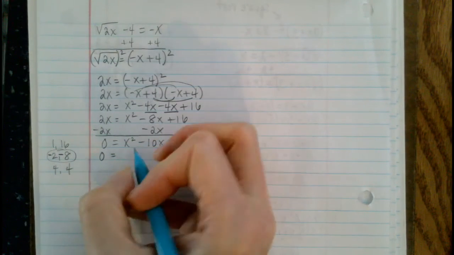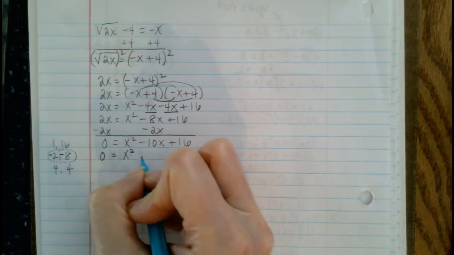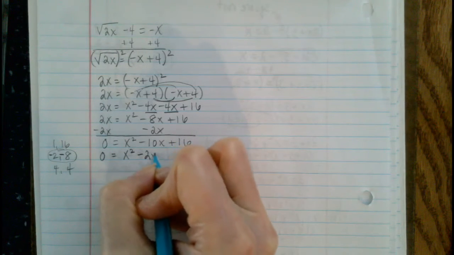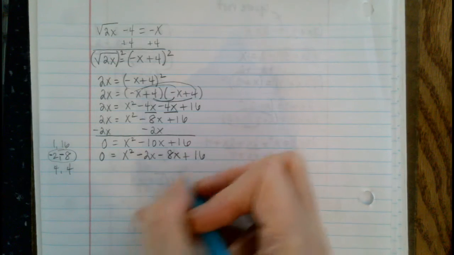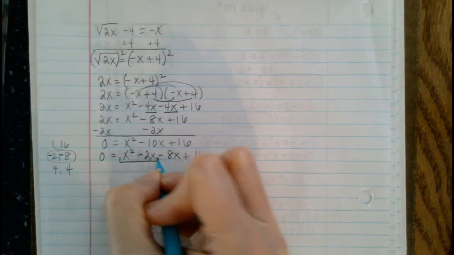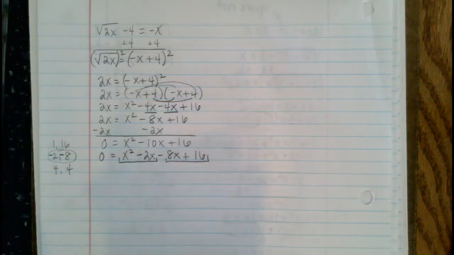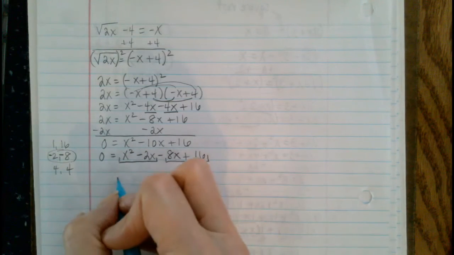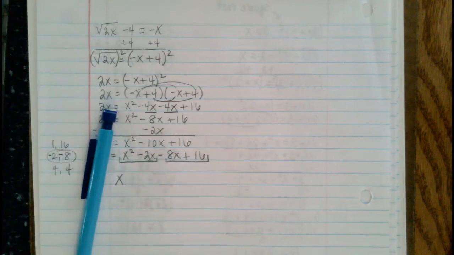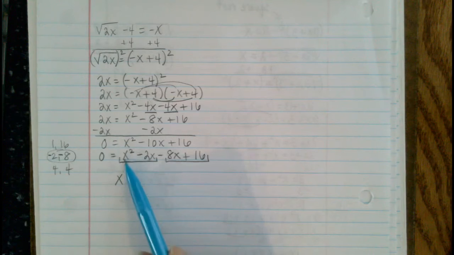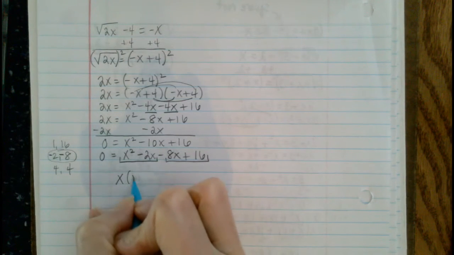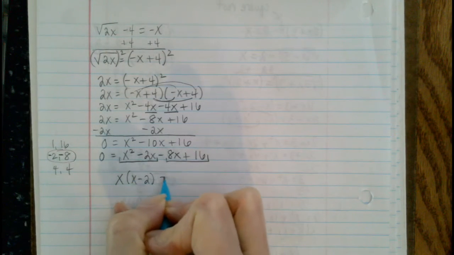And that's going to mean that we're going to split the middle here. So it's going to be x squared minus 2x minus 8x plus 16. The greatest common factor in the first group is x, and then we're left with x minus 2.